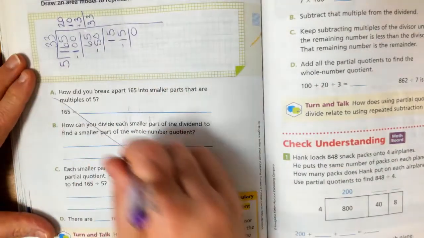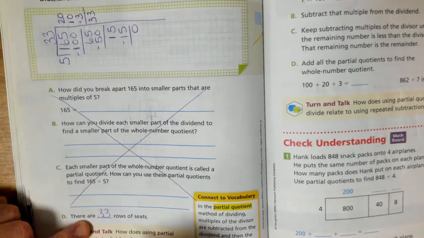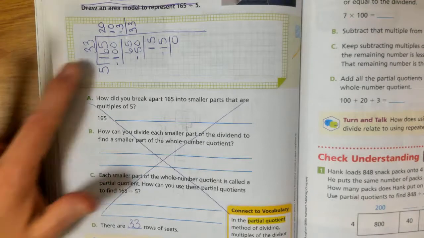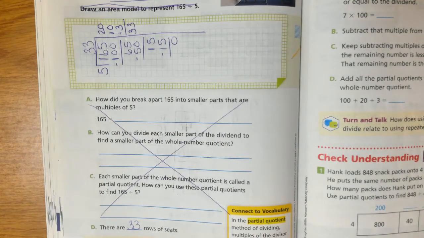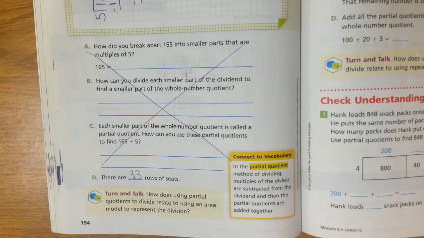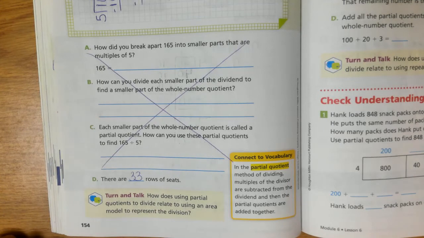So we are actually going to skip A through C, and our answer is 33 rows, because we just did all the work, right? So we don't need to write sentences about it. That's one thing about this program that is a little frustrating, is all the sentence writing, and that takes up way too much time. So we're going to just bypass that and move on.